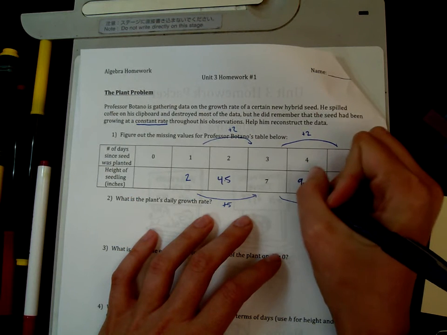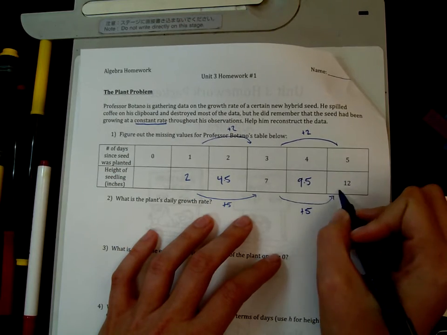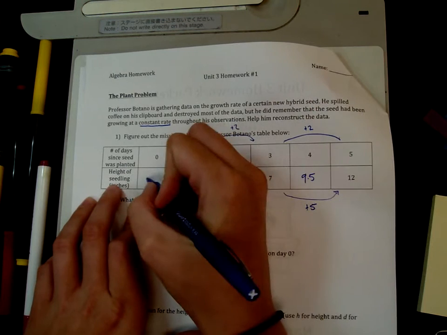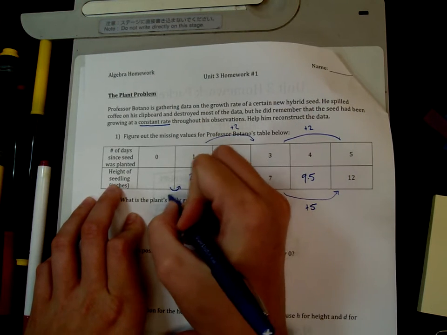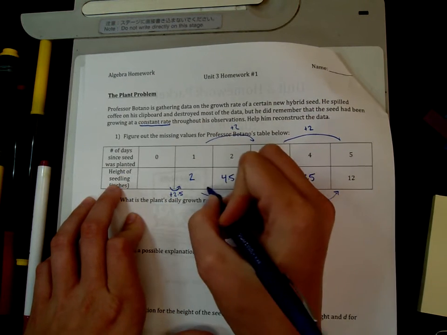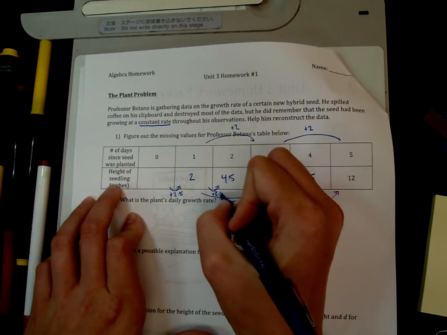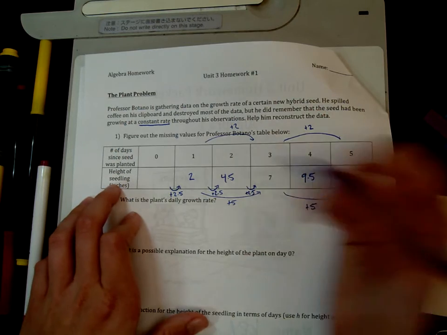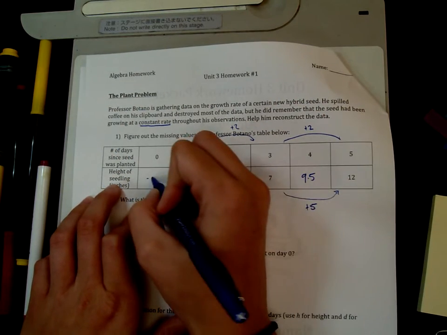So that'd be 9.5 plus 2.5 is 12. So each time we go up, we're adding 2.5. So that means from here to here, we added plus 2.5, plus 2.5, plus 2.5. So that means we started at negative 0.5.